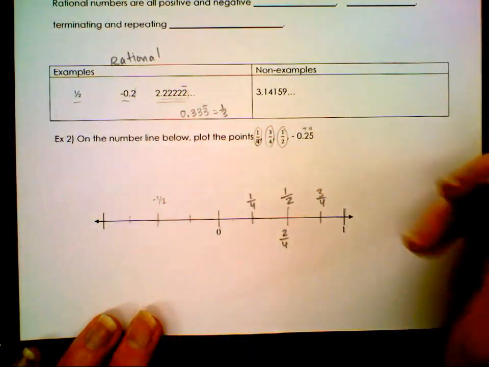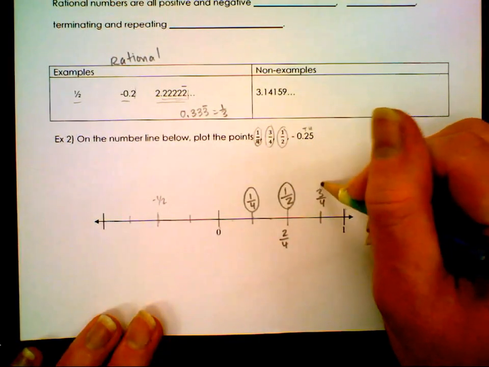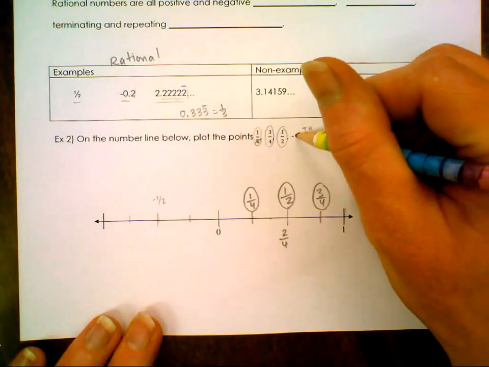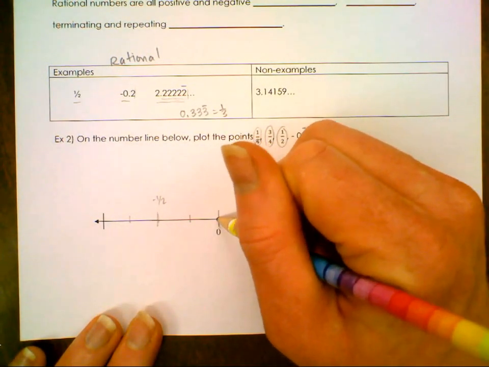So I'm going to put circles around the ones that I was told to mark. I've included a few pieces of extra information, but these 3 are the ones that we were instructed to mark. And then we have a negative decimal place. Now this isn't too tricky. The only difference is that instead of going towards 1, we're going to go the opposite direction starting at 0.